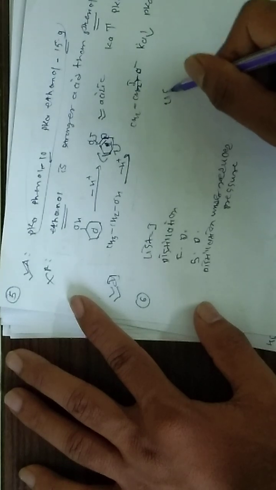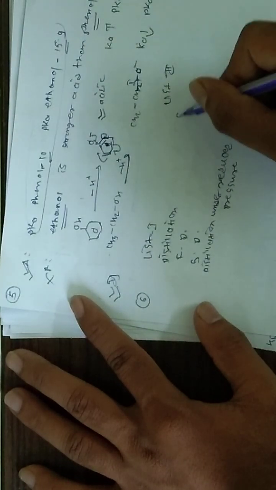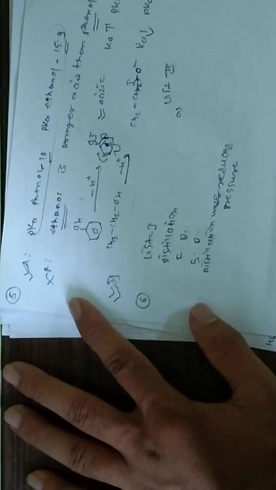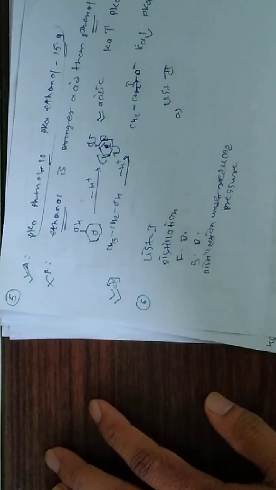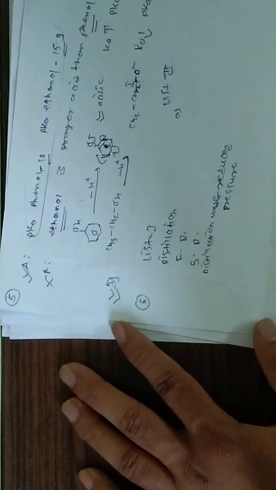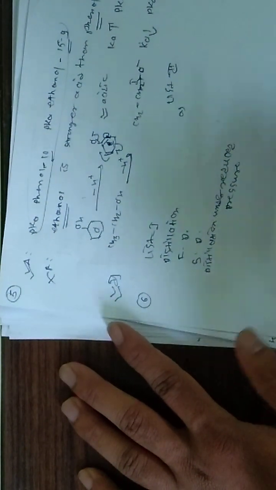Here in list 2, A is separation of glycerol from spent lye. Second one is aniline water mixture. Third one is separation of crude oil and fraction. Fourth one is chloroform and aniline. So I am writing here the direct answer of that question.